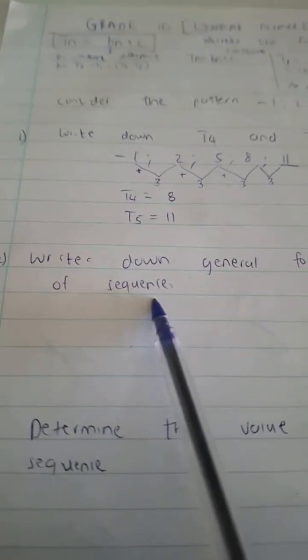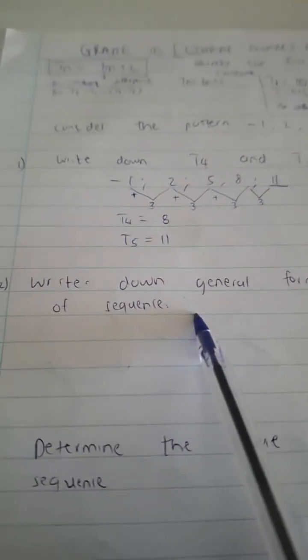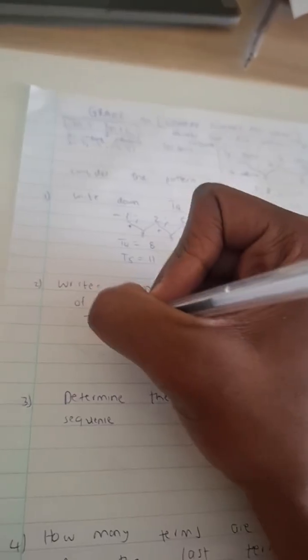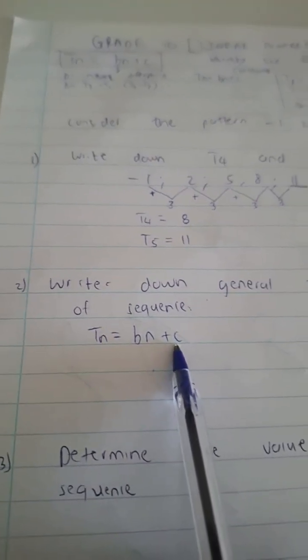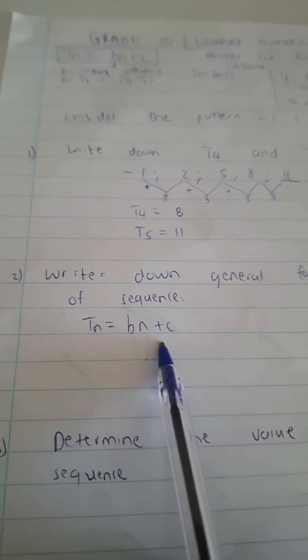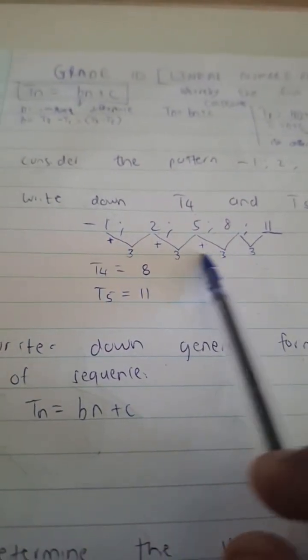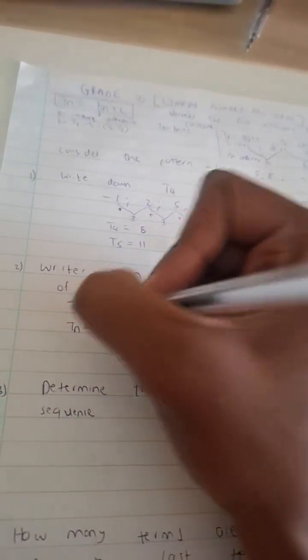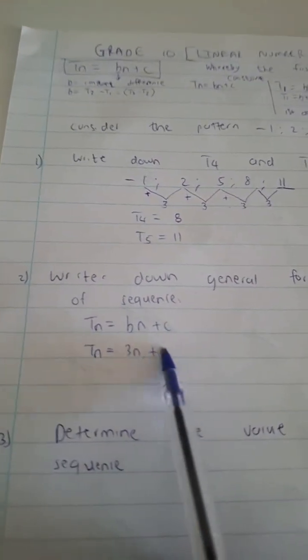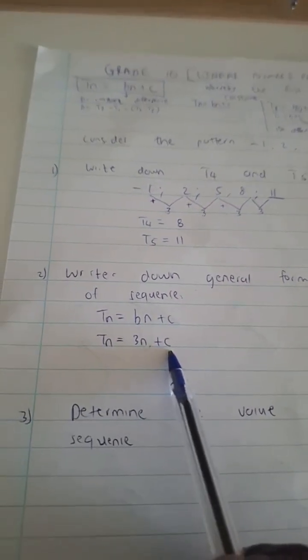Okay, so in order to find the general formula for the nth term, what we need to note is that Tn is equal to bn plus c. That's the first thing we need to note. Okay, then what is b? Remember, b means our constant difference. We can see that the constant difference here is 3. So what we are going to do is say Tn is equal to 3n plus c. And what do we need now? We need the value of c.